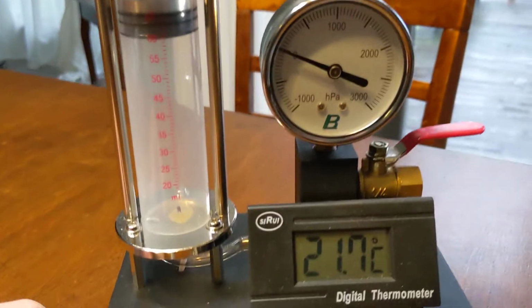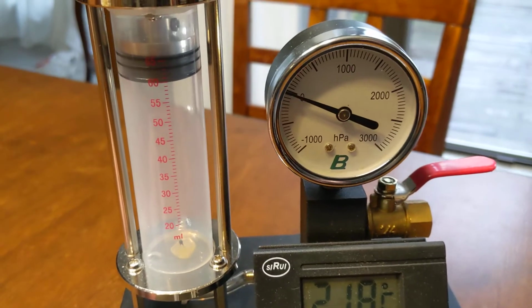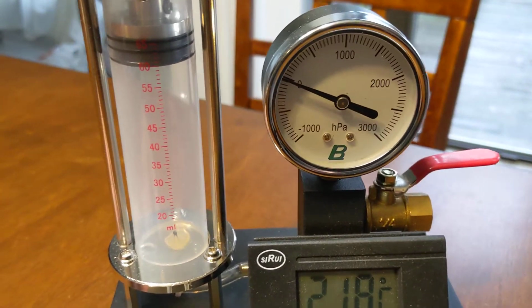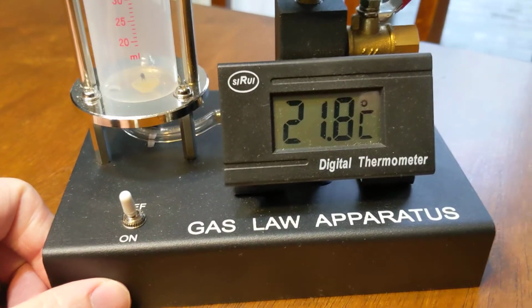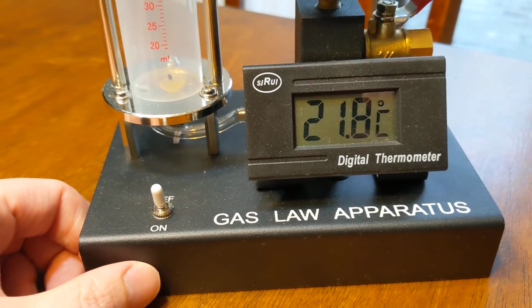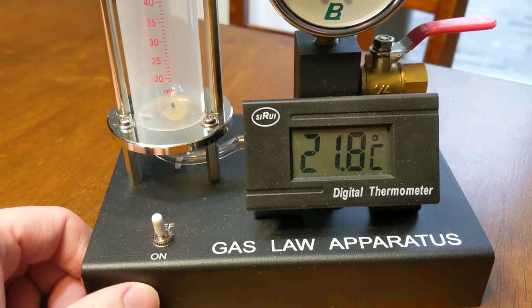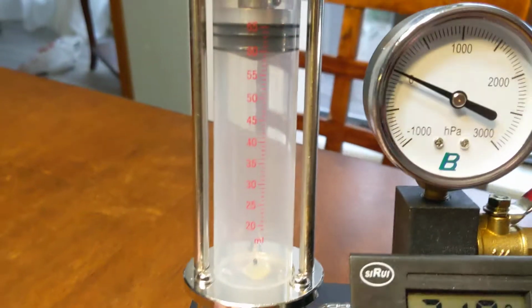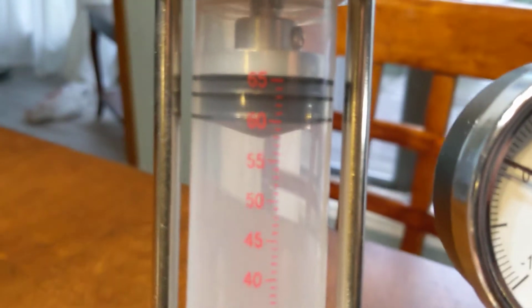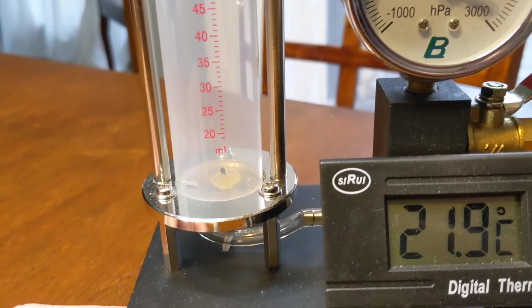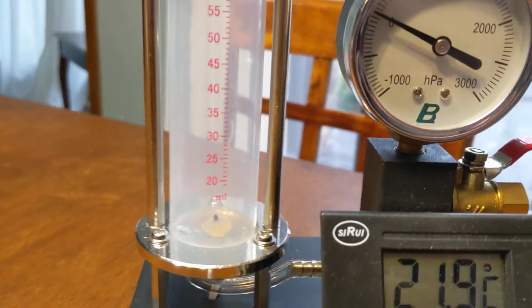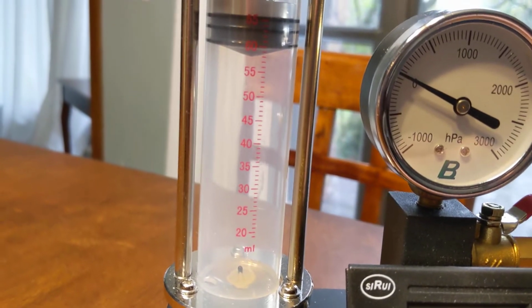Hello everyone. This is your video for data for the gas laws in Excel lab. I have here a gas law apparatus that I'm going to use to collect data for you. I have it currently set at 60 mils. Originally, I actually started making this video with it starting at 40 mils.